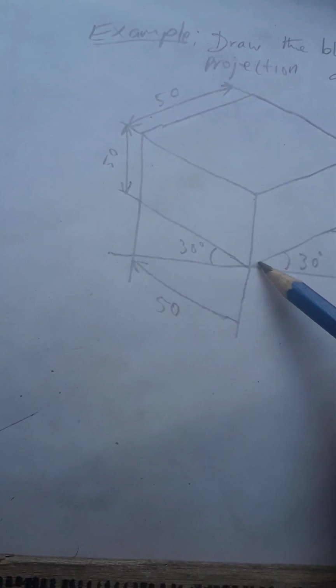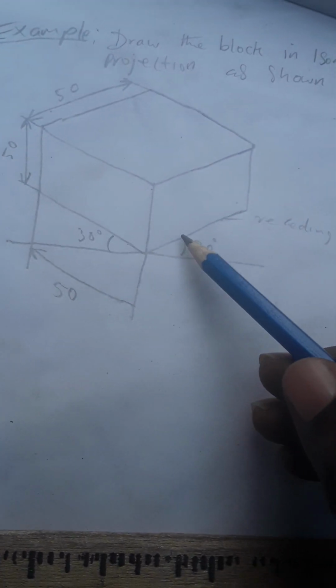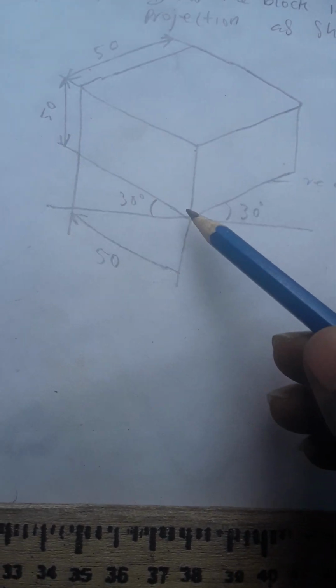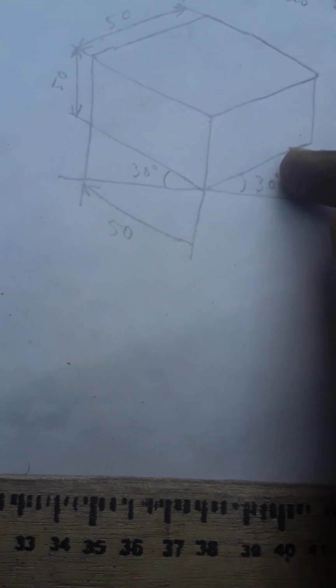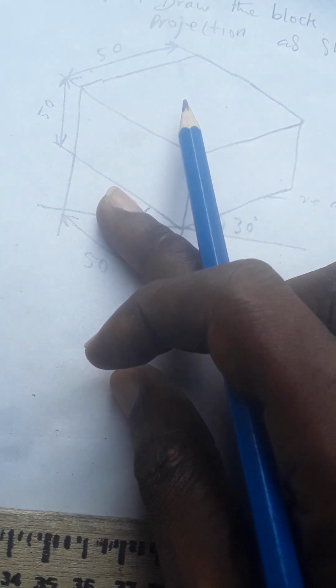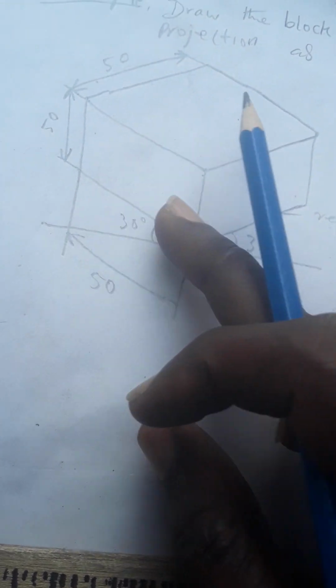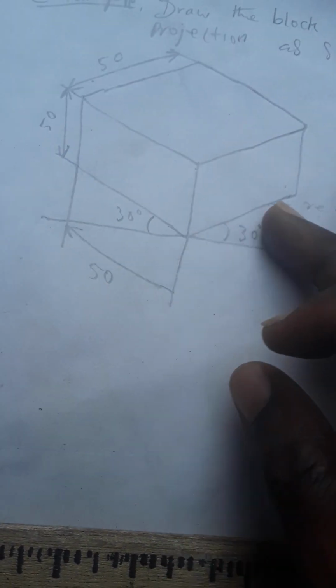Then this line that is going this side is exactly what I used my set square of 30 degrees to do. I've also done that to this side. I remember I placed it this side and I repeated the same thing by turning the set square the other side, and this is what I got. That's exactly what I've just done.